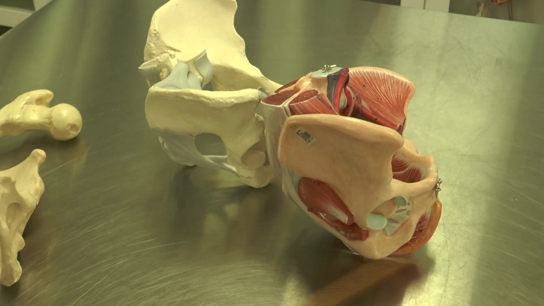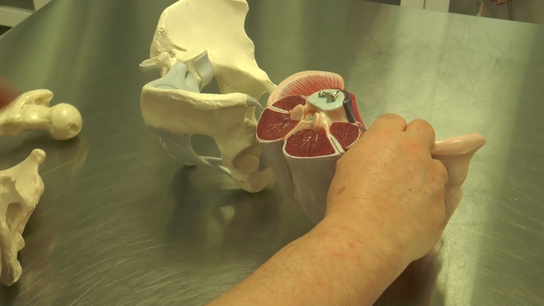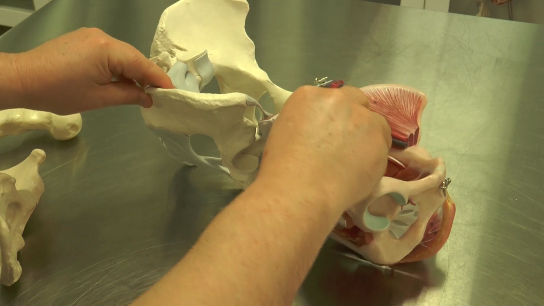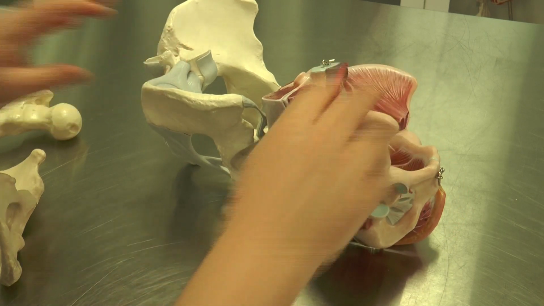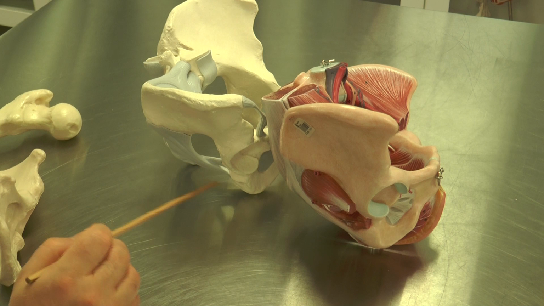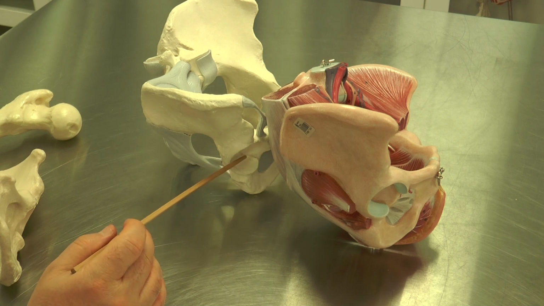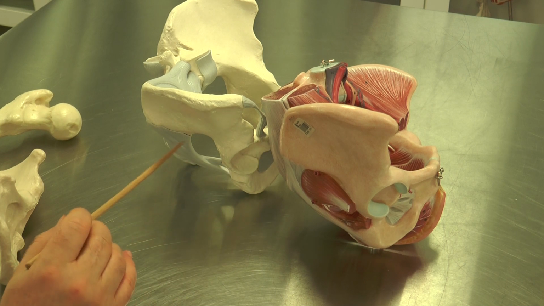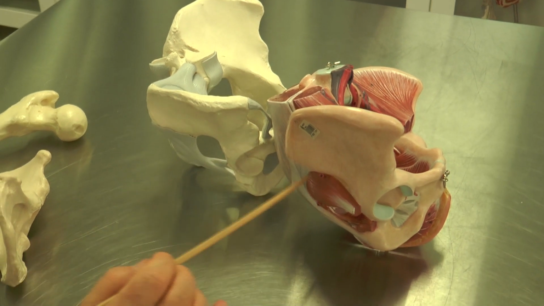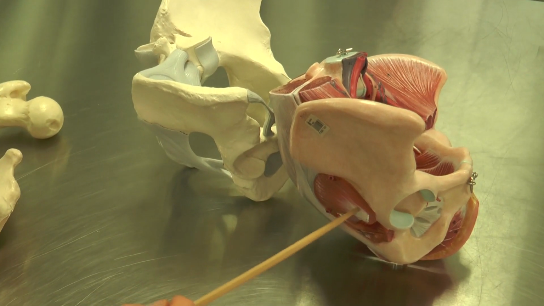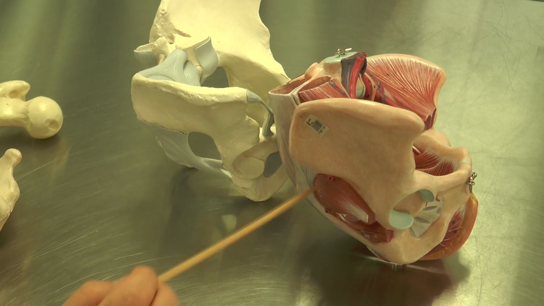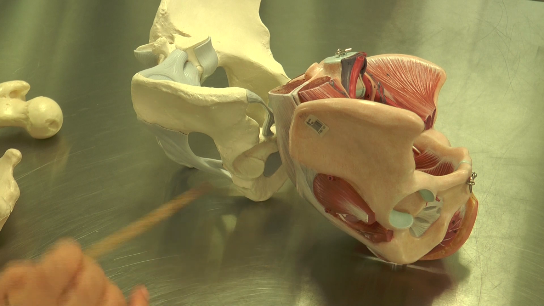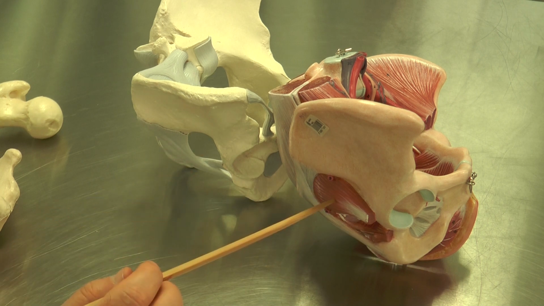So in the adult human, we see this over here. We have the head of the femur going down. So we have a muscle, as you can see, coming out. You see this muscle here that comes out from the greater sciatic foramen. It comes out and attaches to the femur. So this is called the piriformis muscle here.